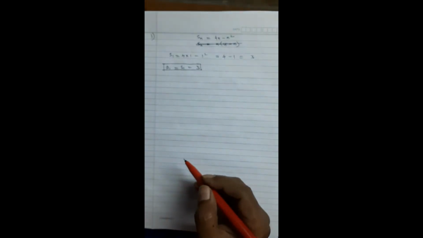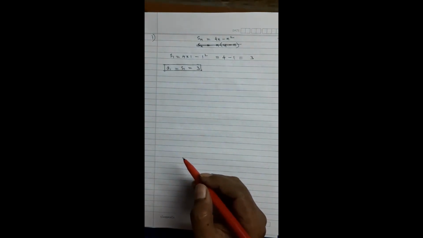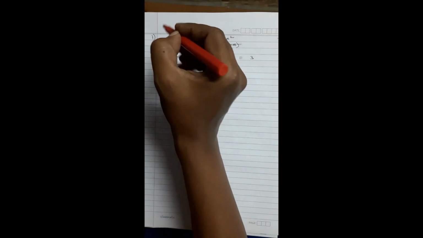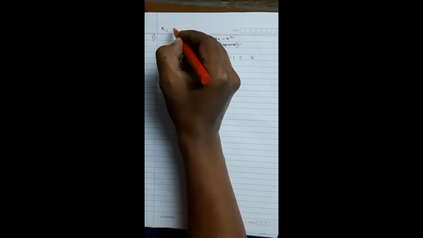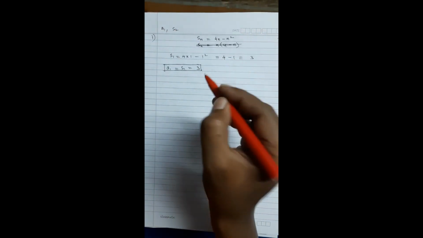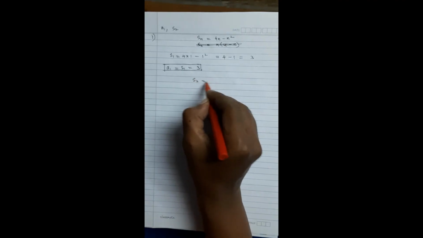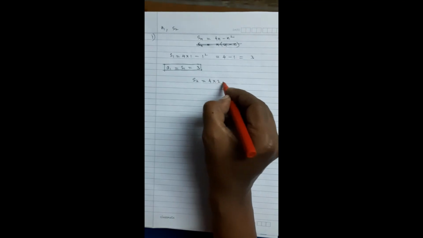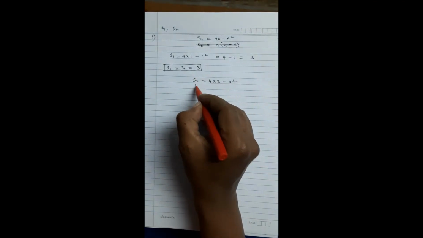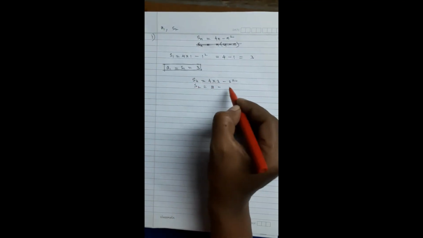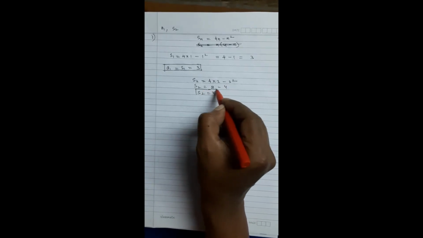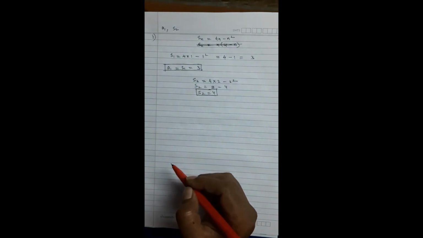Are you getting it? Now they are asking what is the sum of the first two terms. See, in the first case they asked you to find A1. Sum of first two terms means you will calculate S2. So S2 is equal to, in place of n in this formula, I have to substitute 2: 4 into 2 minus 2 square. That will give me S2 is equal to 8 minus 4, 4. This is the sum of two terms.